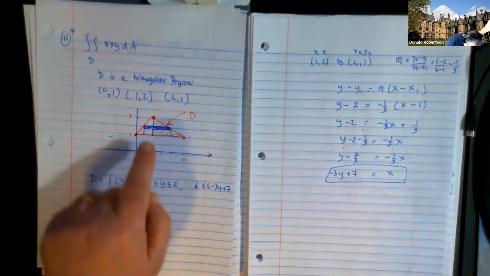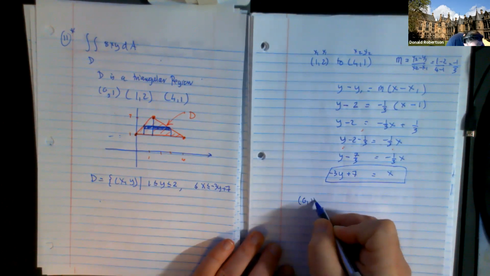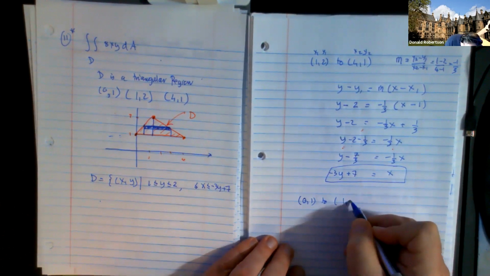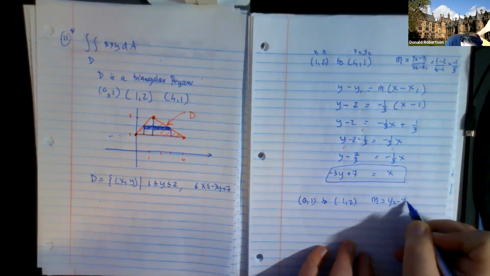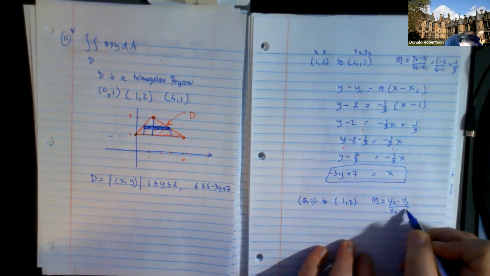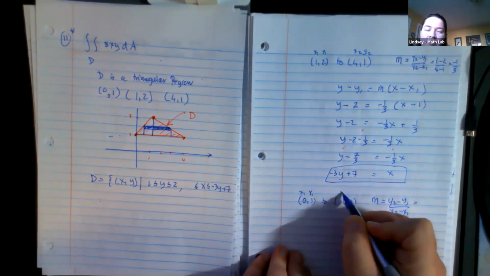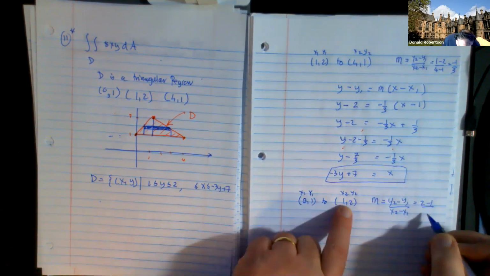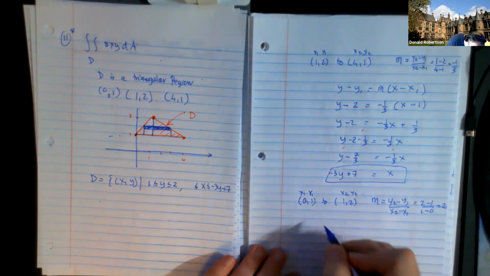Now, on the other side, I need it to go from the point 0, 1 to the point 1, 2. And the slope of this line, rise over run, let's see what that is. That's 2 take away 1 over 1 take away 0. Well, that's just 1. That's fine.